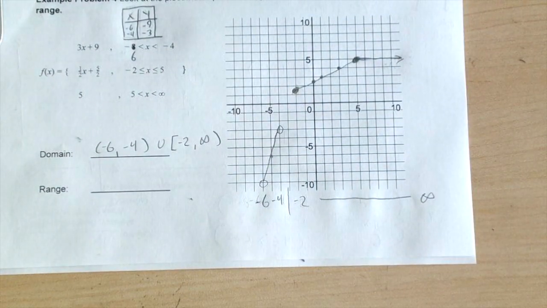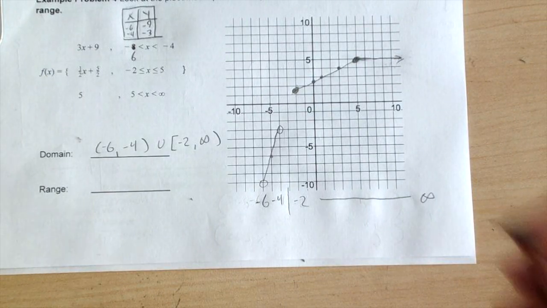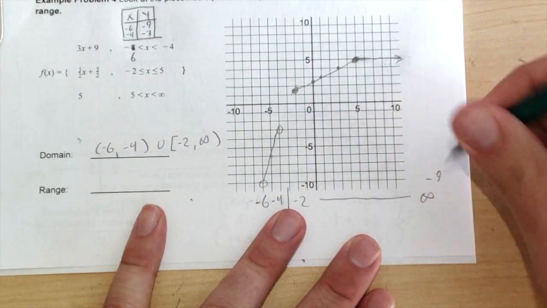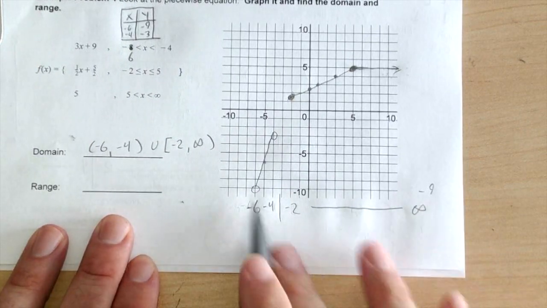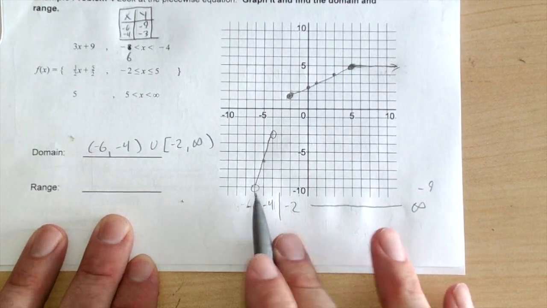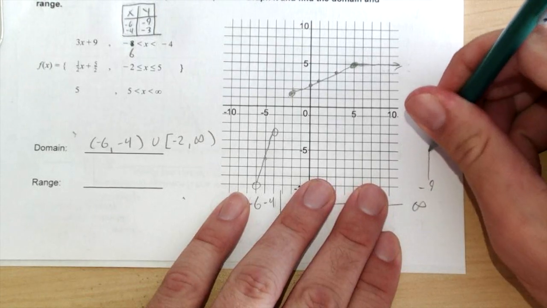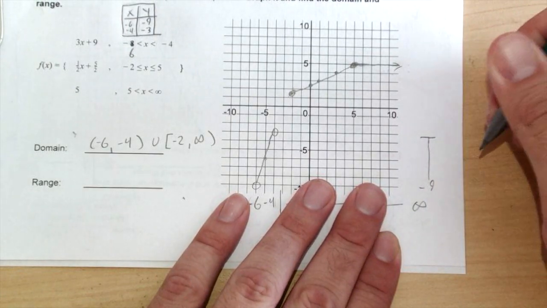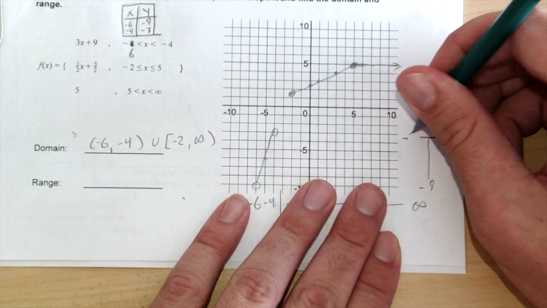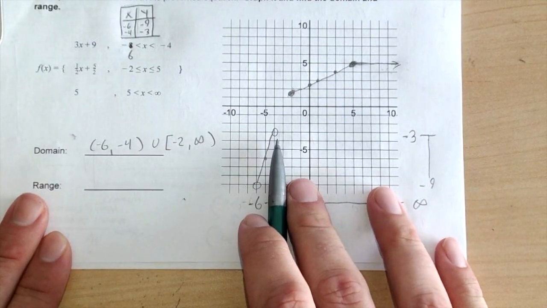And then finally for range here, there's no arrow on the left side, which makes it harder, but the lowest value is -9. -9 goes all the way to -3 before it stops.